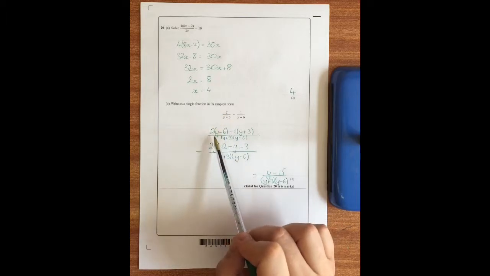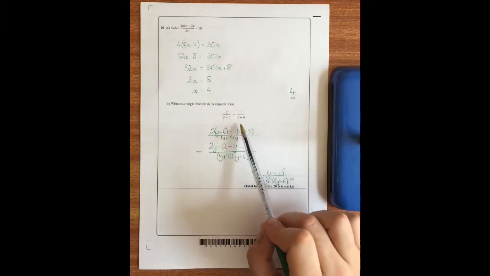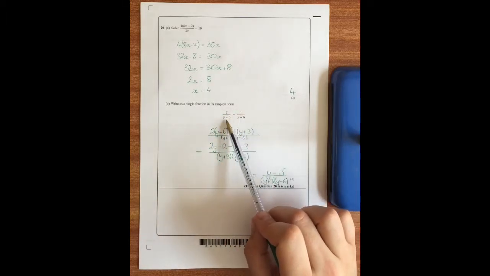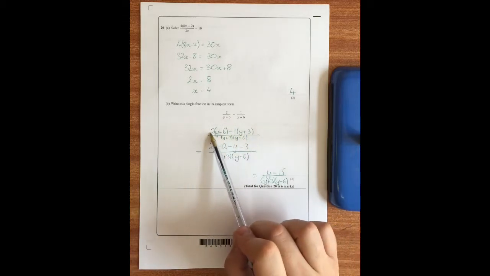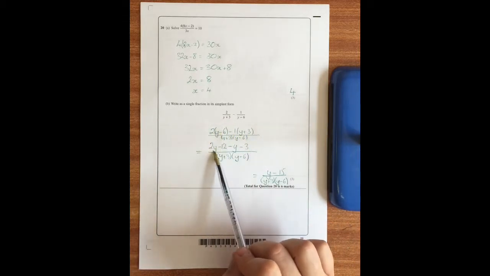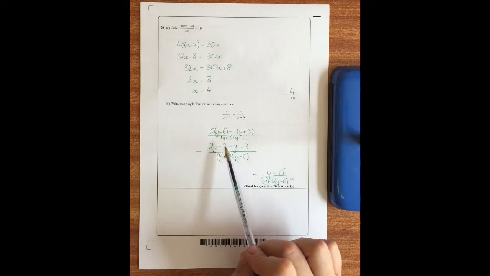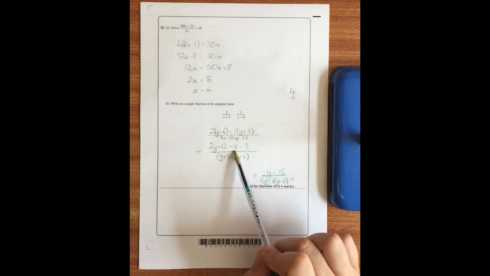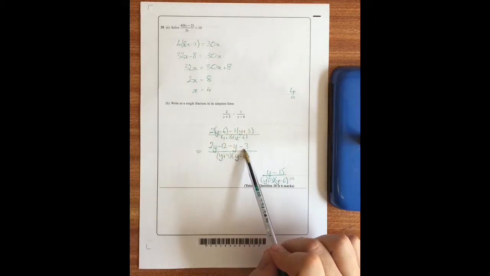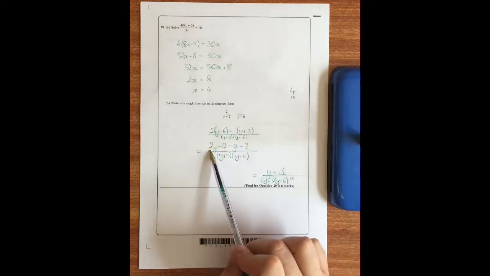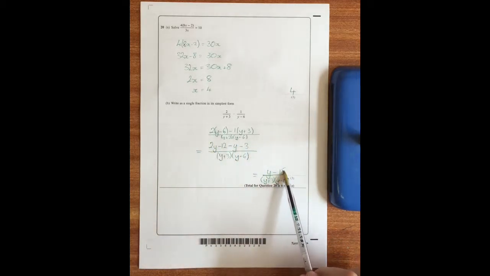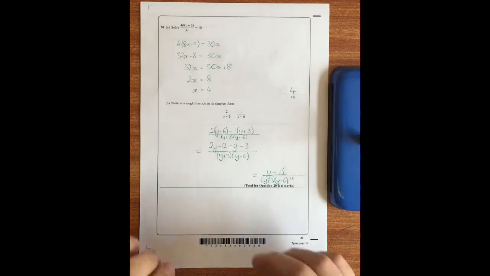And times that by y minus 6, I get 2 brackets y minus 6. And on this one, I'll get 1 brackets y plus 3. If we expand that out, 2 times y is 2y, and 2 times minus 6 is minus 12. Minus 1 times y is minus y, and minus 1 times 3 is minus 3. And if we simplify that together, we get y minus 15 over our common denominator of y plus 3, y minus 6.